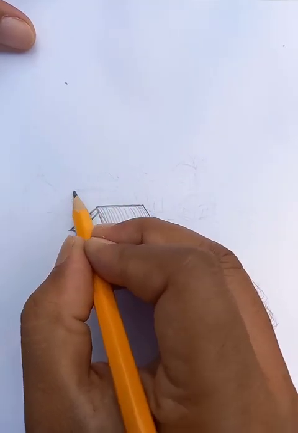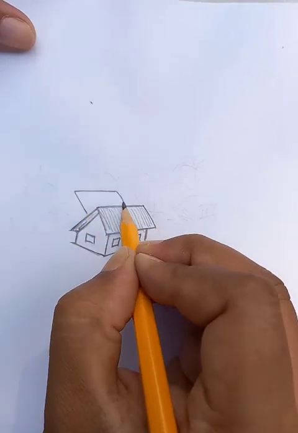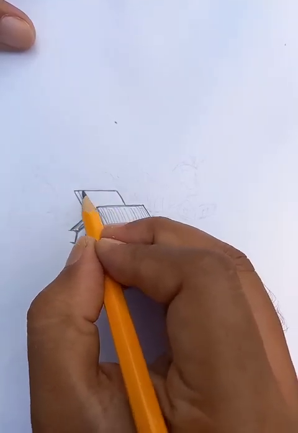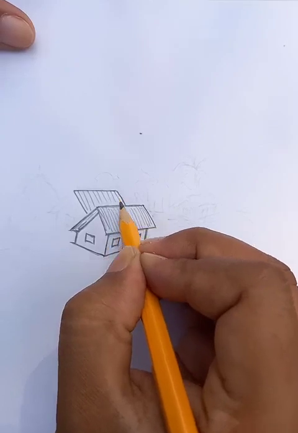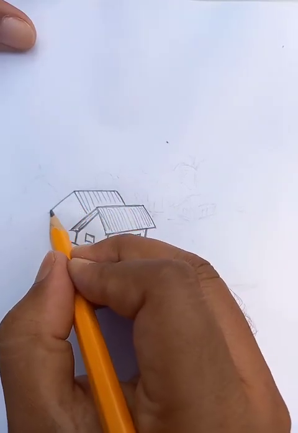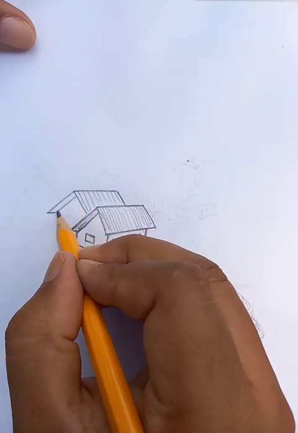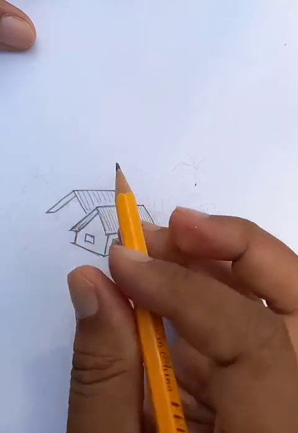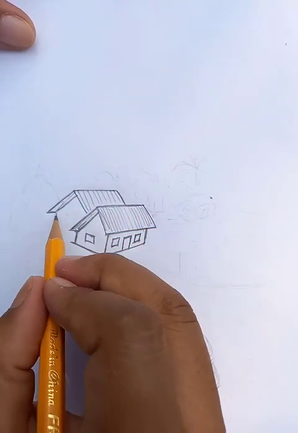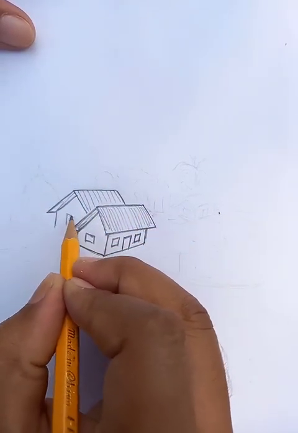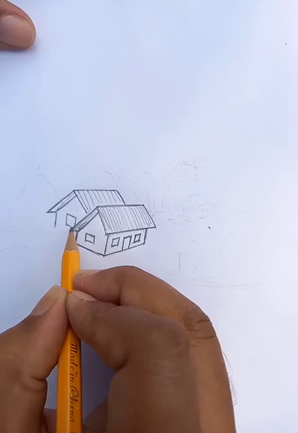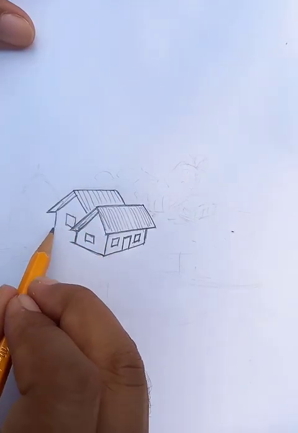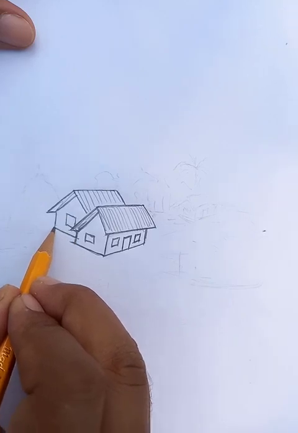Another house you can draw behind that one, and this is going to be like this. Also for that one you can put the shades and again draw the same way. It's the repetition of the same process, nothing's complicated. Just keep doing the same thing. First you have to learn a basic thing, then you can apply the same process for the whole drawing.